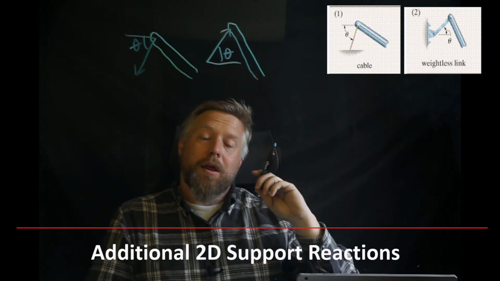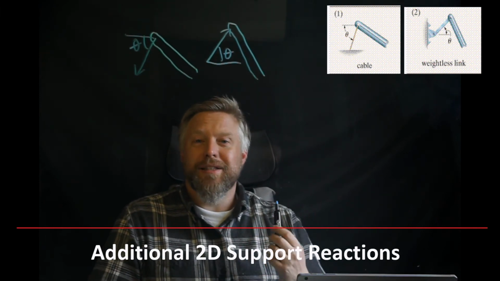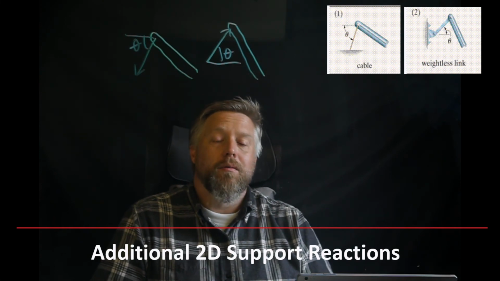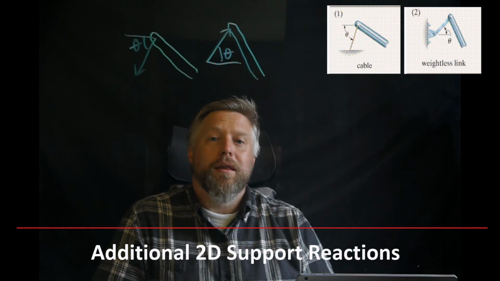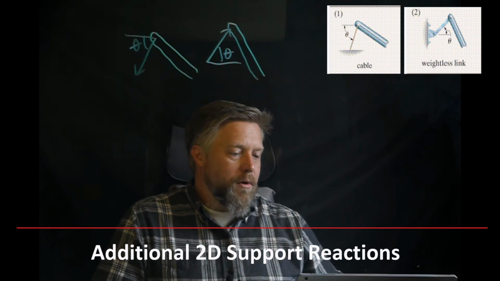Now, whether it's an arrow pointing up or an arrow pointing down, that will depend on the situation. I recommend putting it in one direction and then staying consistent. When you solve for the magnitude, if you get a negative number, well, you know that your direction was wrong and that it's actually pulling in the other direction. Additional support reactions you might see.